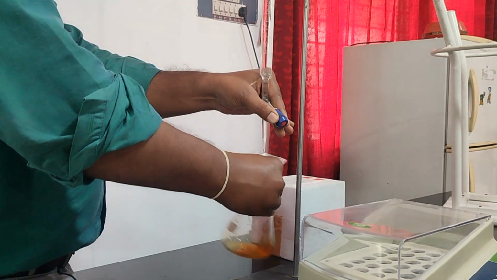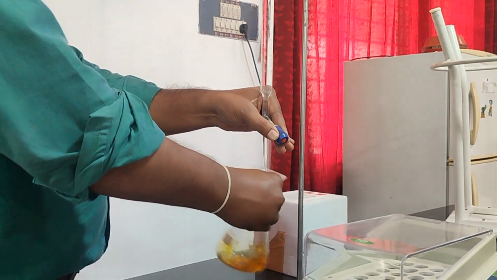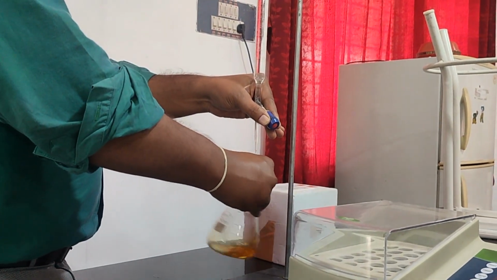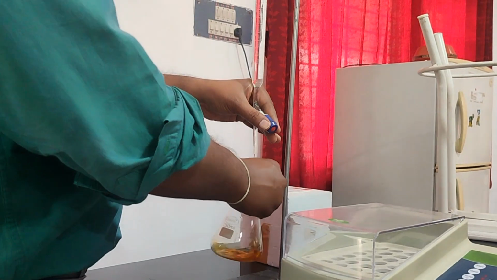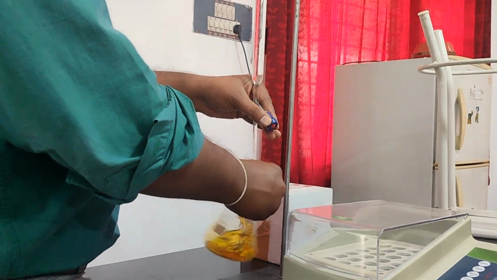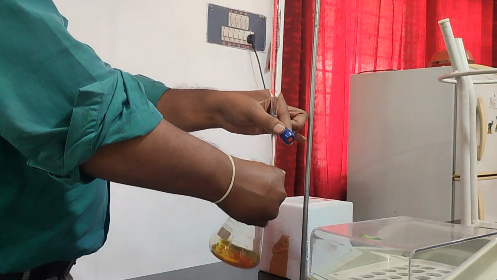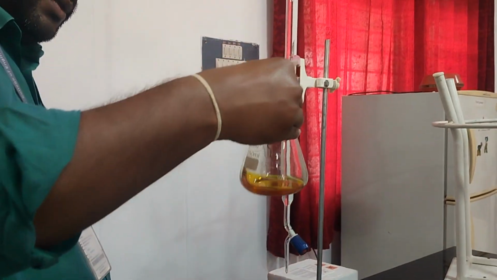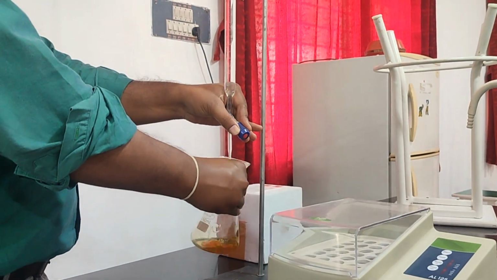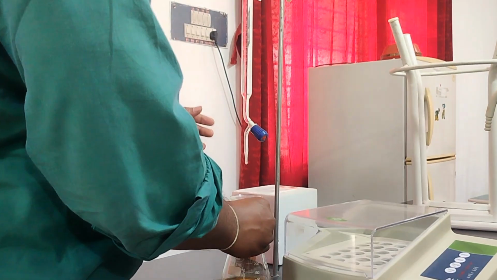Until then, you continue the titration. It has changed to a dark green, so we will stop it here and measure the reading.